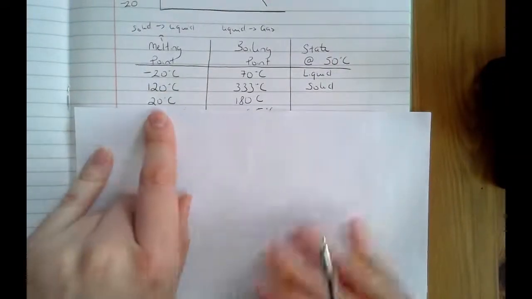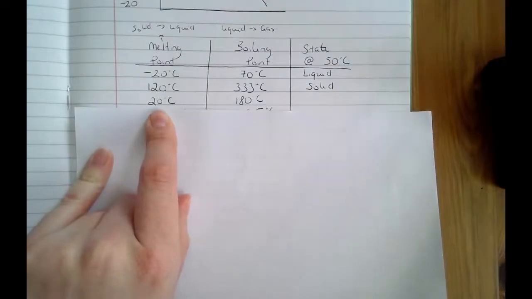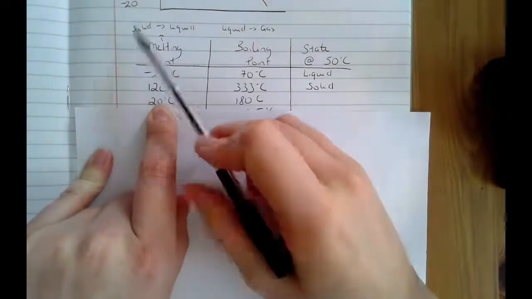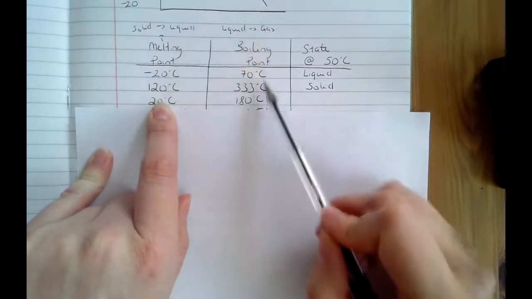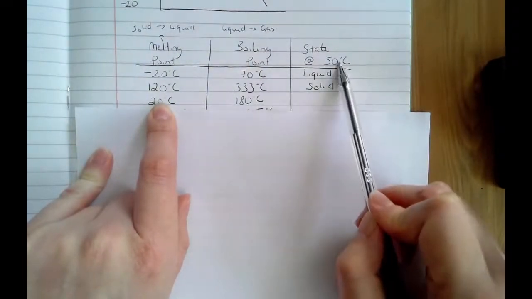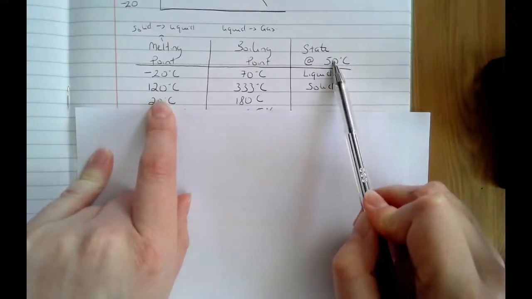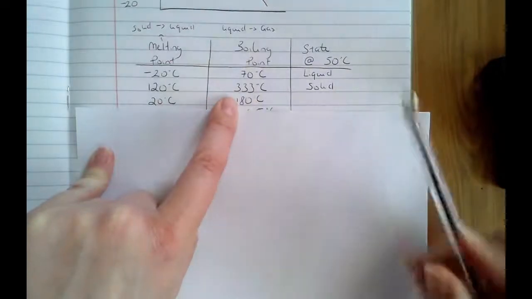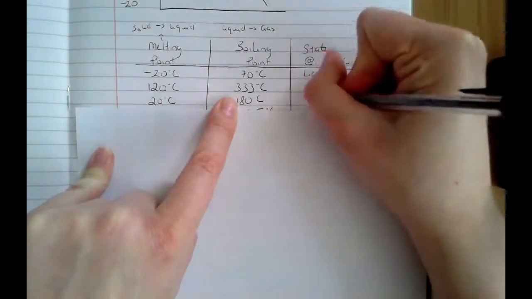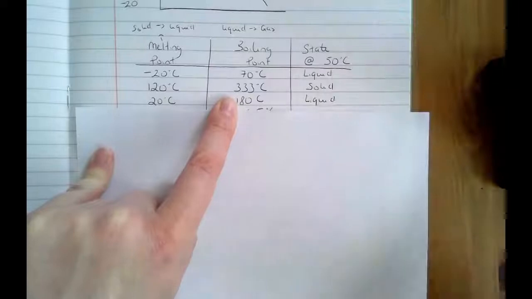20 degrees Celsius is the melting point of the next substance. So at 20 degrees Celsius, it melts and becomes a liquid, but it doesn't become a gas until 180. So 50 degrees Celsius is enough to melt. It's enough to make it a liquid, but it is not enough to boil. It's not enough to make it a gas. So it's going to be a liquid.